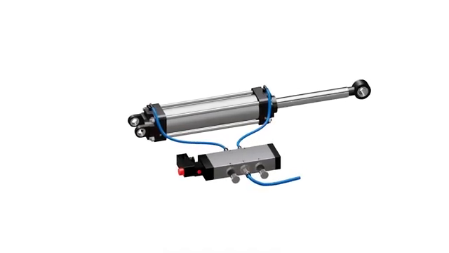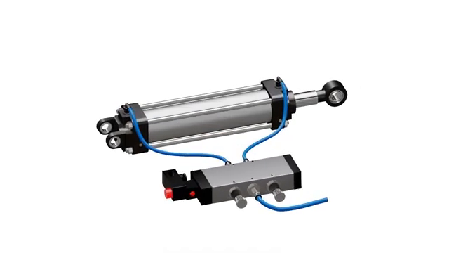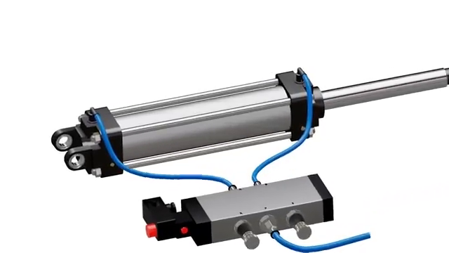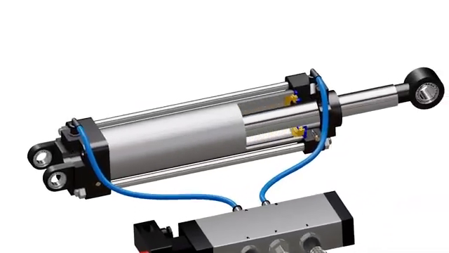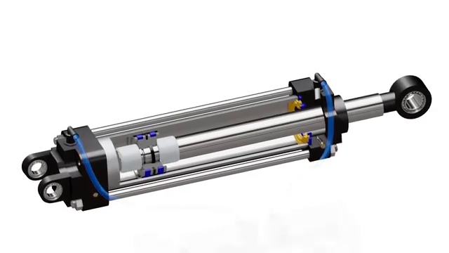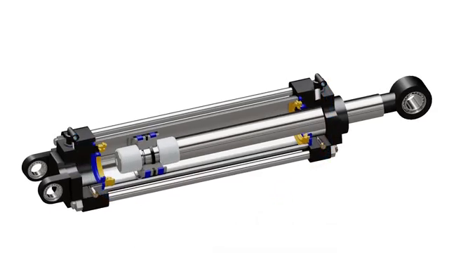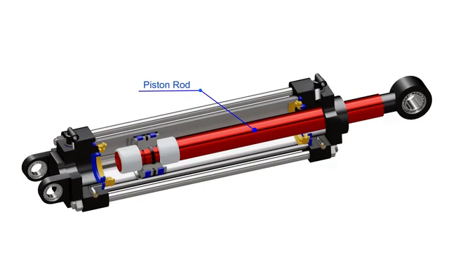A pneumatic cylinder is a linear actuator powered by compressed air to supply force on a load. The assembly shown here is the most common type of double-acting pneumatic actuator used in industries. It consists of a piston rod. This rod transfers the force of compressed air to the load.